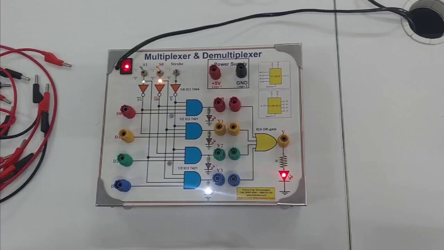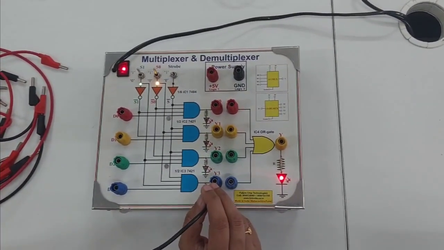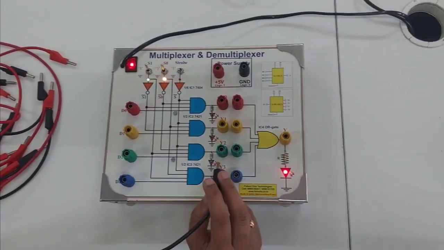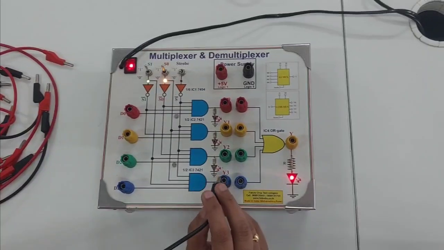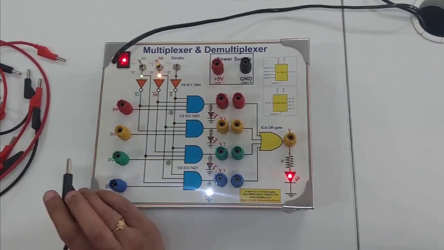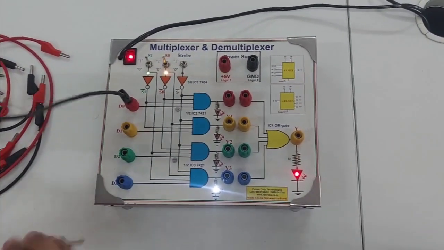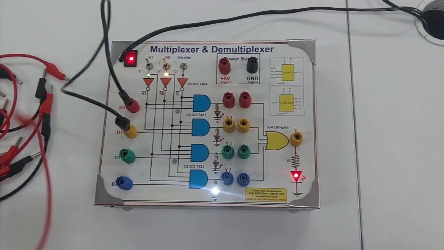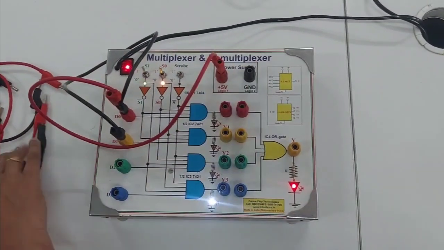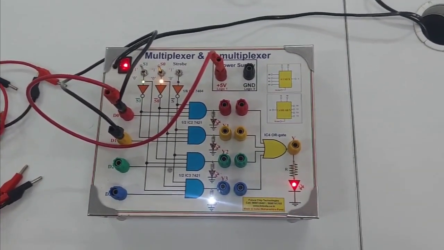Okay. In the demultiplexer, we have only one input and there are 4 outputs. For selection of 4 outputs, or to route the data to the 4 output lines, we again require 2 select inputs. So now I will initially connect these 2 inputs, combining them, to VCC, for example, and I will connect the remaining 2 inputs to the ground.